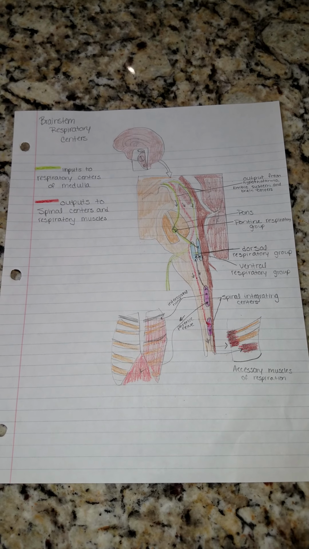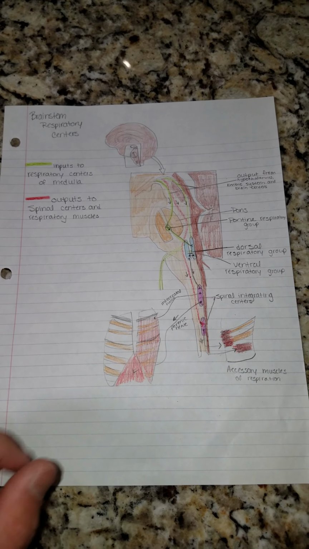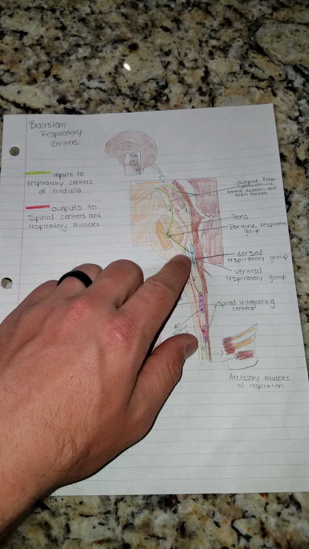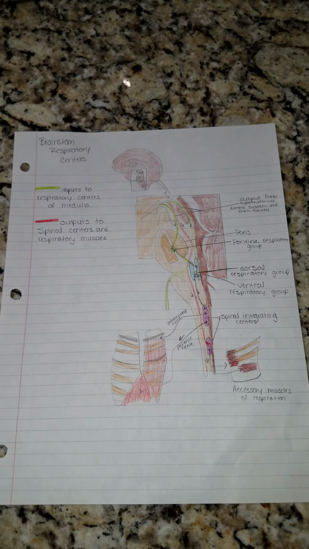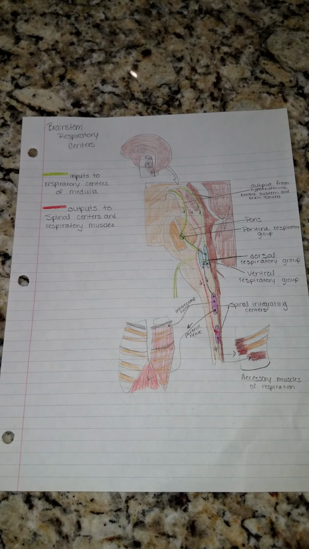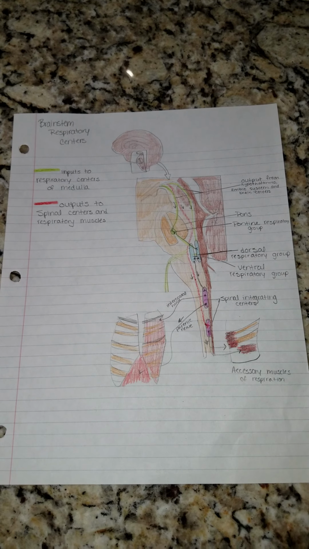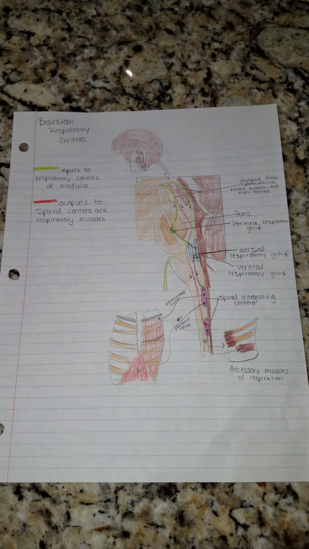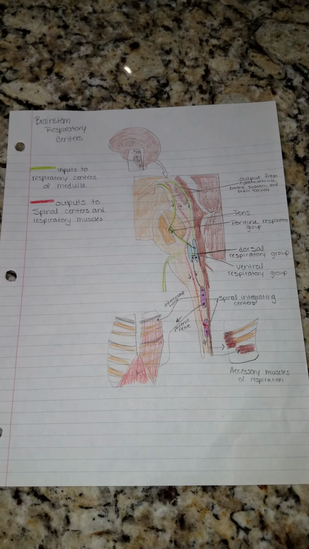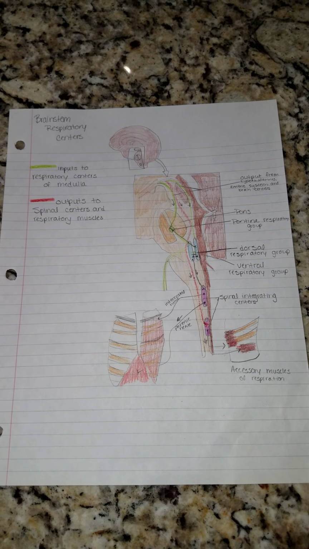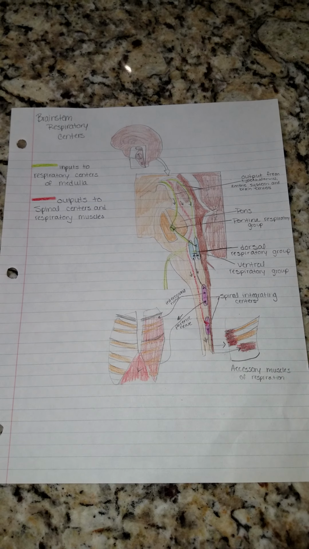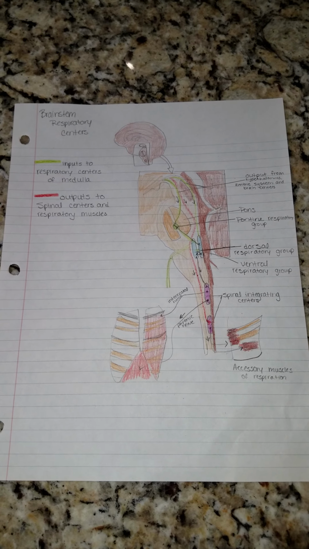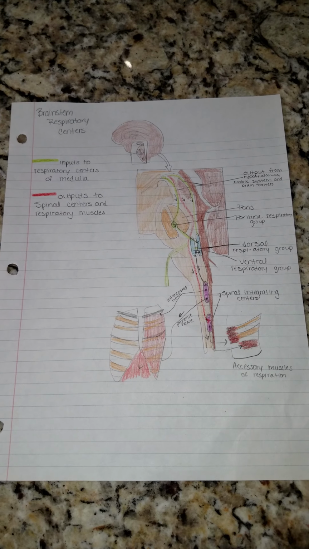The first center in the medulla oblongata is the ventral respiratory group, or VRG. The ventral respiratory group is the primary generator of the respiratory rhythm. This is an elongated nucleus in the medulla with two commingled webs of neurons. These are inspiratory neurons and expiratory neurons, and they are also referred to as I and E neurons.